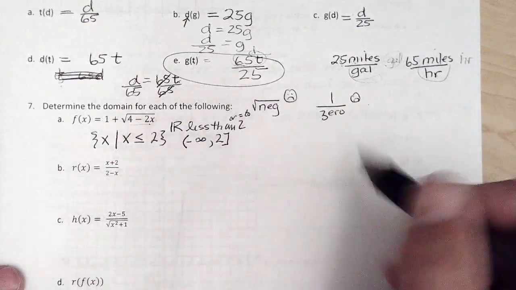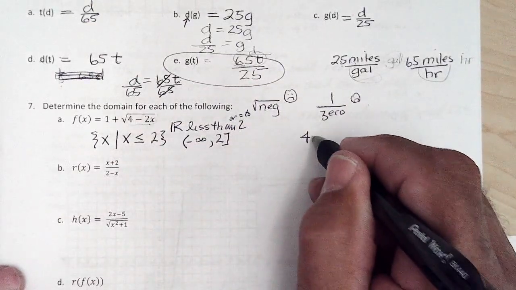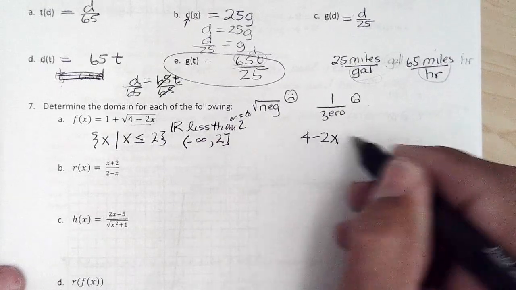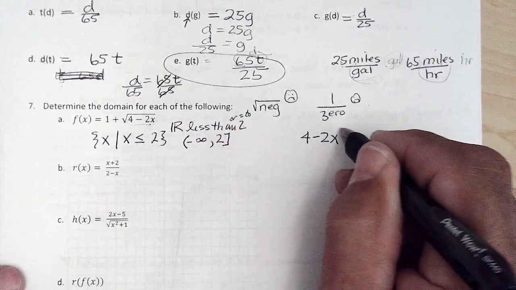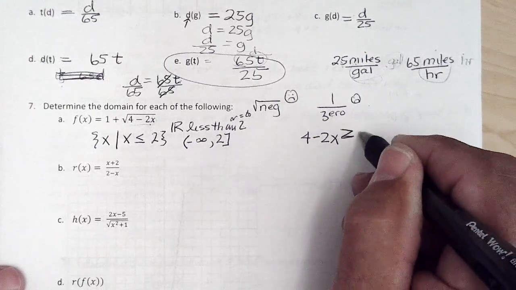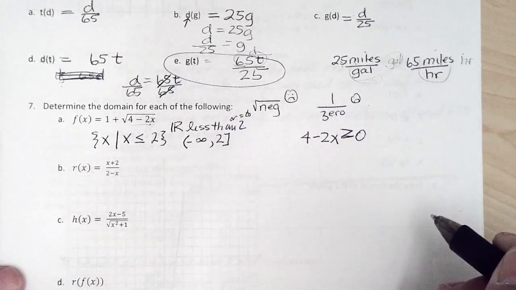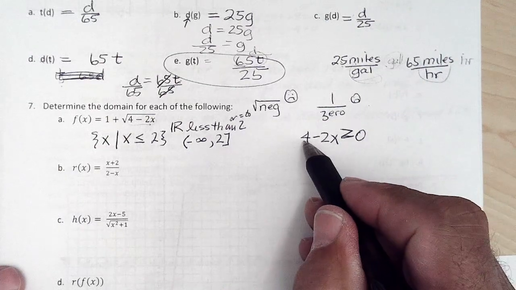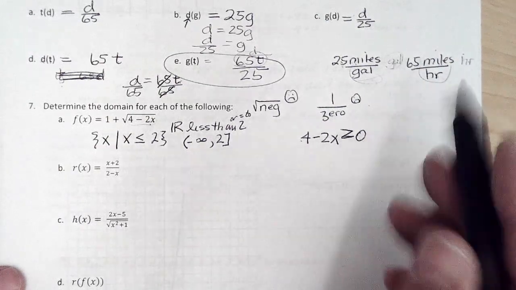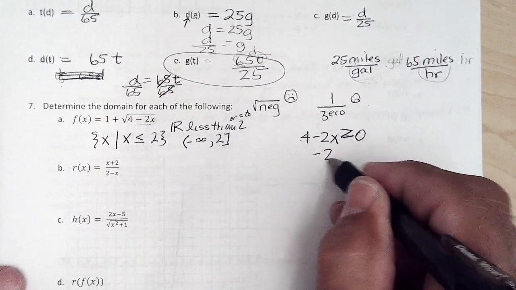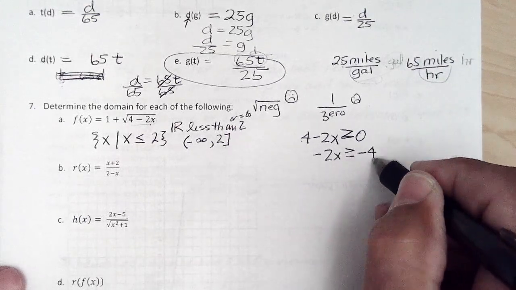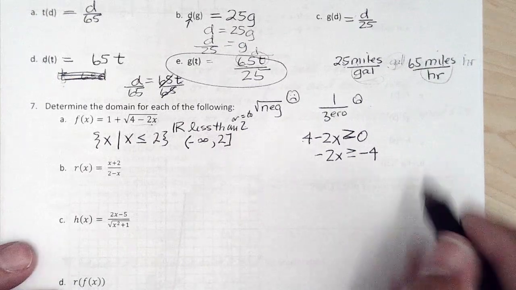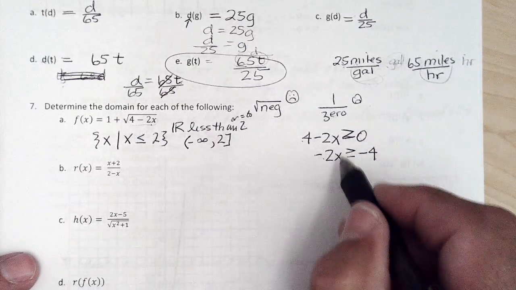Now let's do it algebraically. We want 4 minus 2x to not be negative. We want it to be greater than or equal to 0. That's not negative. Now, some of you did this, and then you subtracted 4 from both sides. Some of you forgot to write minus 4 and messed it up. And then you have to divide by a negative.